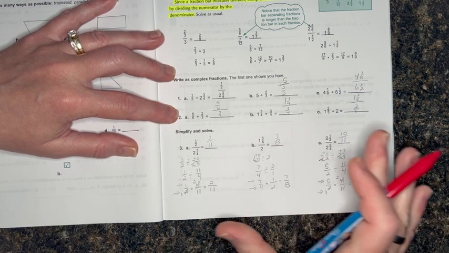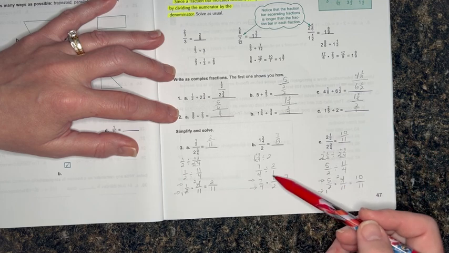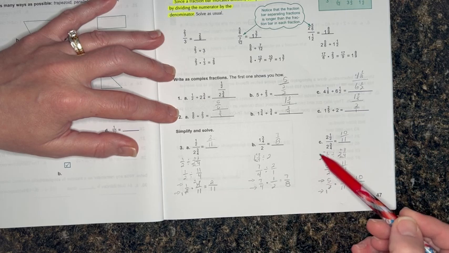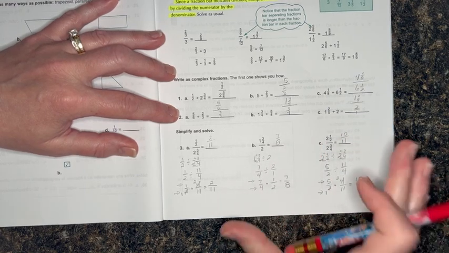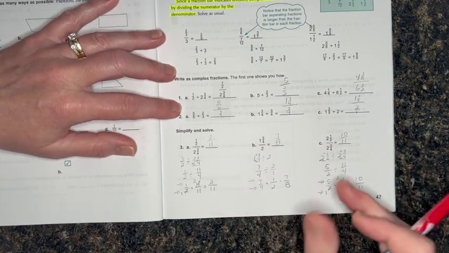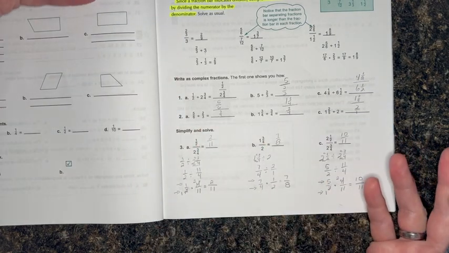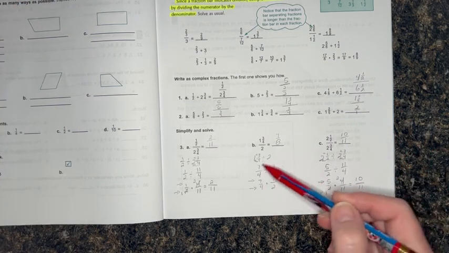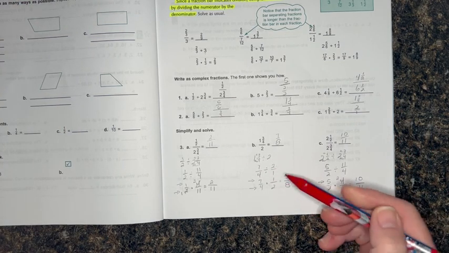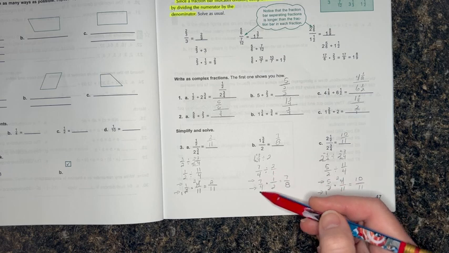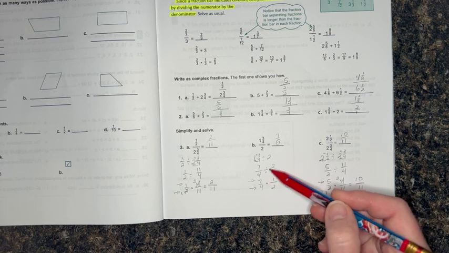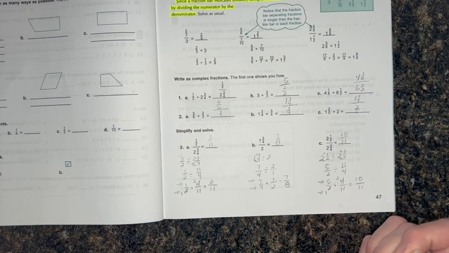Okay, the trickiest part of this is switching over from a mixed number to an improper fraction, right? You've got to do that carefully, because if you mess that up, then the rest of the problem's messed up anyway. We can't divide a fraction by a fraction, so we have to take the reciprocal of the second one. The first one stays the same. We flip the second one over and we multiply.